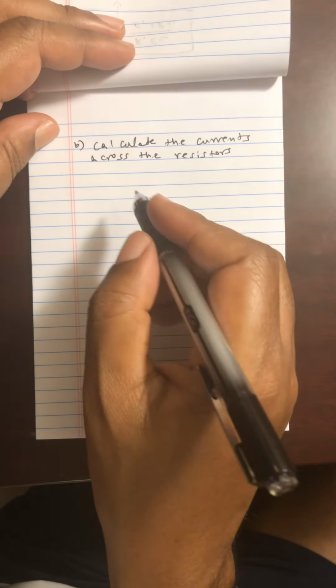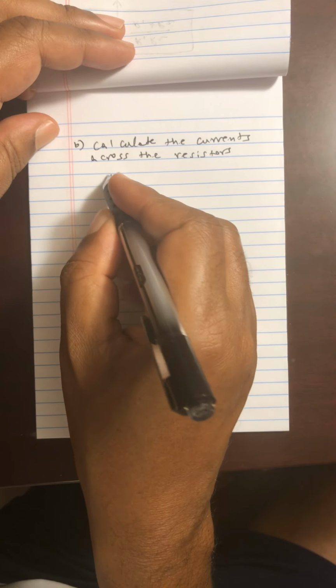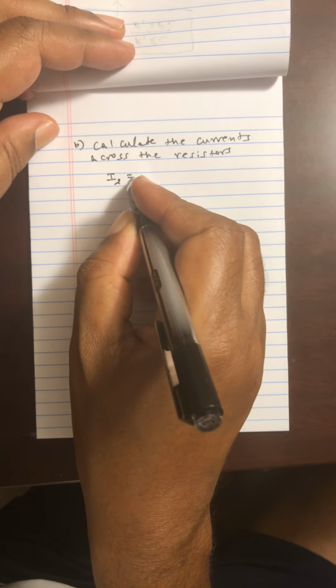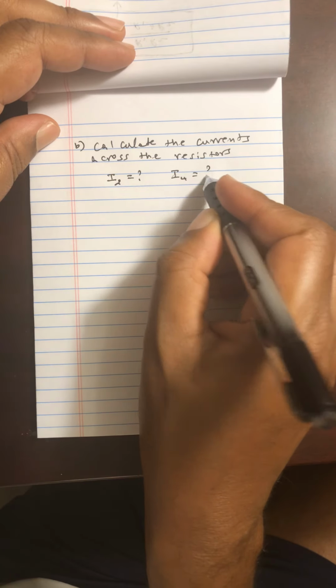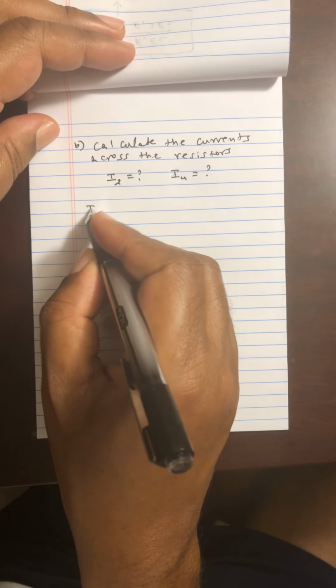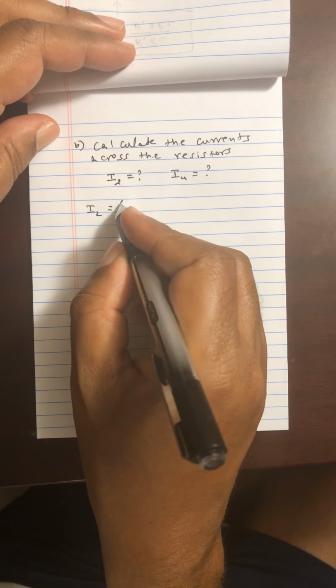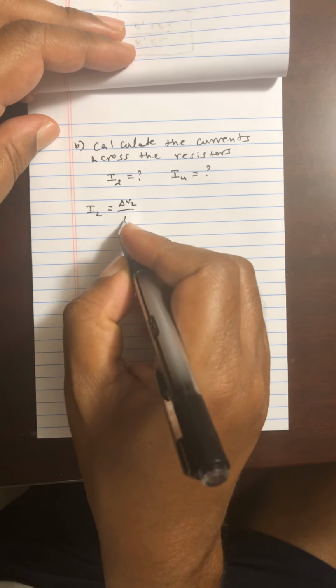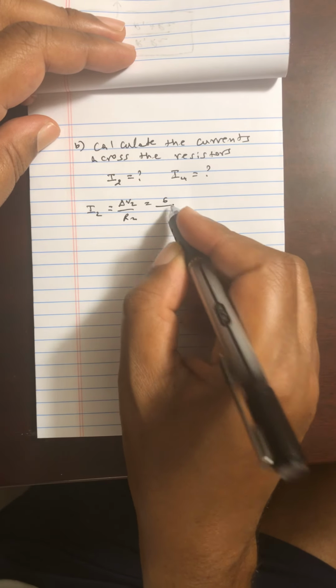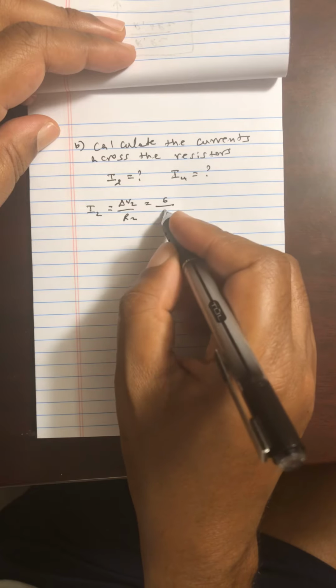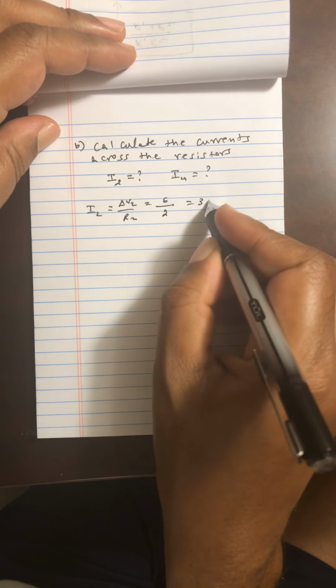All right, so we want to calculate the currents through the 2 ohm resistor and the current through the 4 ohm resistor. Okay, so using Ohm's law, we have I2 equals delta V2 divided by R2. Okay, so this is 6 volts and this is 2 ohms, so we have 3 amps.